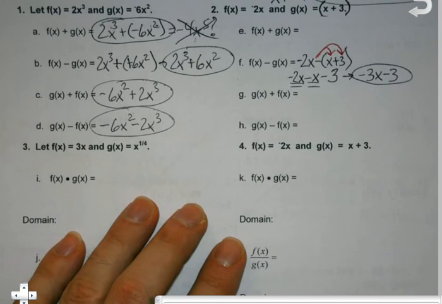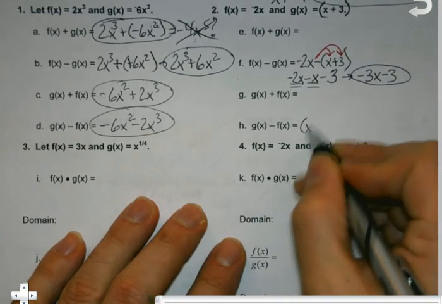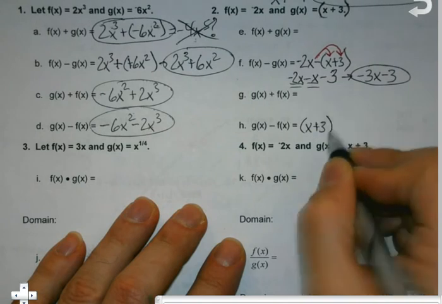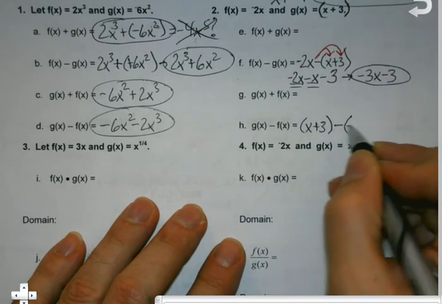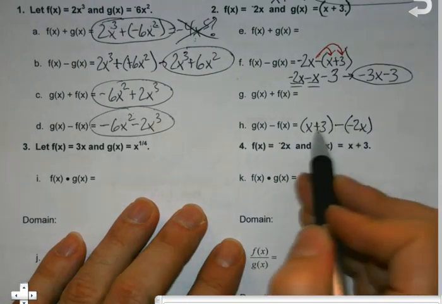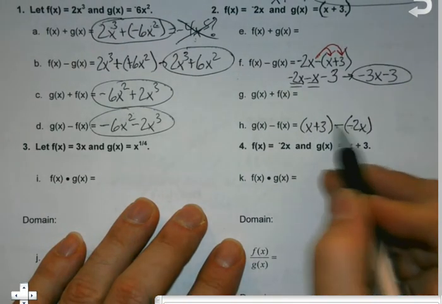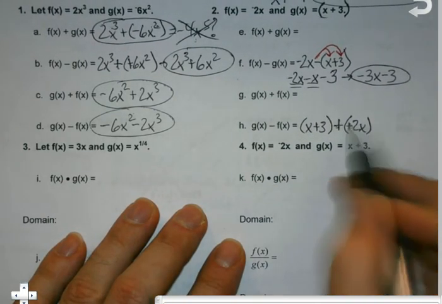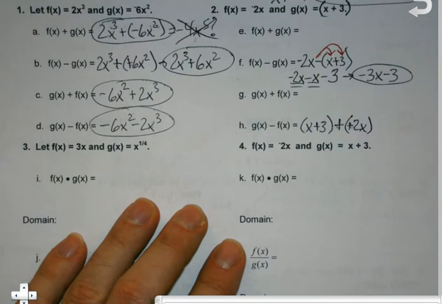And it's the same thing with h. Just because my g of x is first minus my f of x. But here, I've got minus a negative, which is going to become plus.